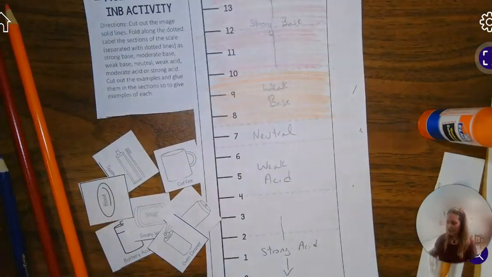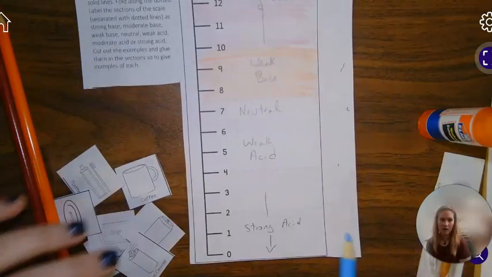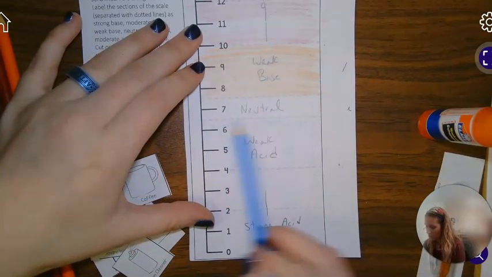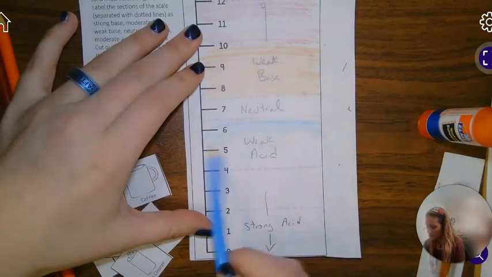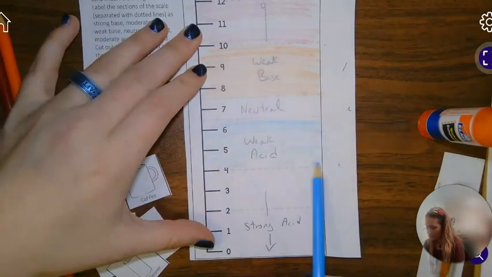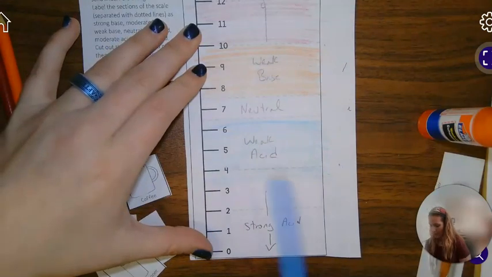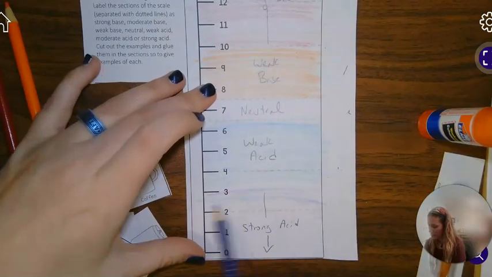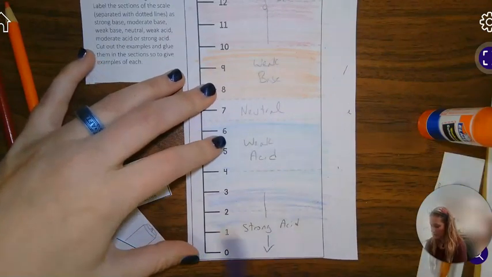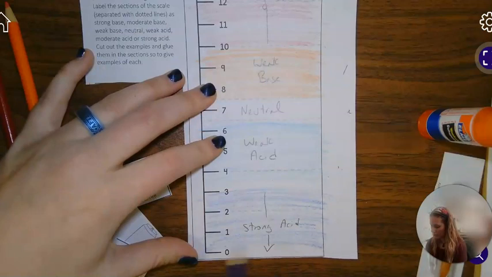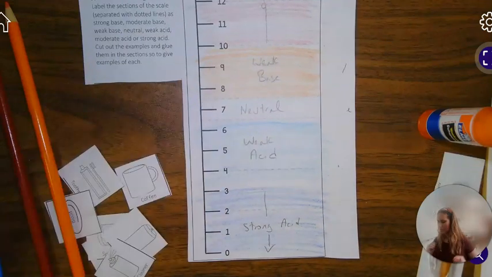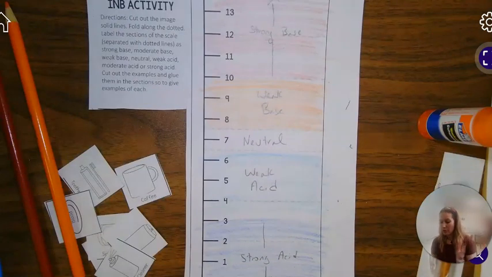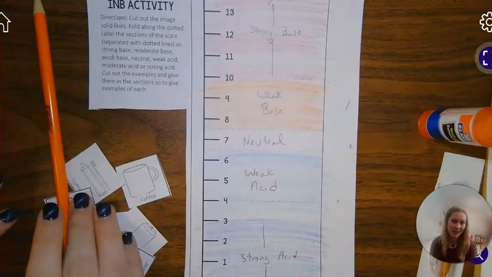My weak acid, I'm going to color in at light blue. There we go, kind of down to about here. And then my strong acid, picking up at around 3 in my dark blue. So there we go. I like that. Just adds a little bit of color, to help me visualize.